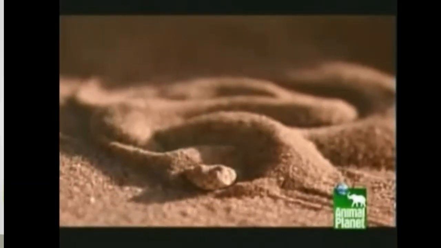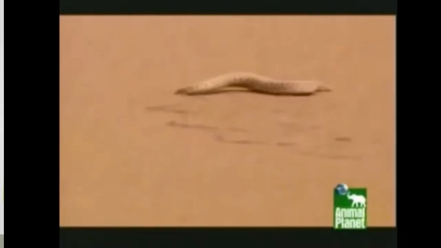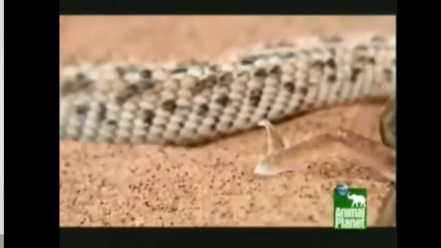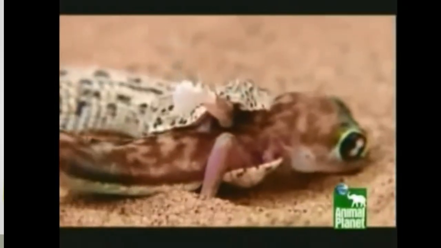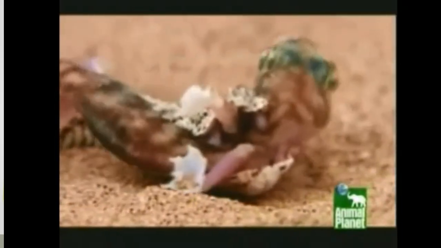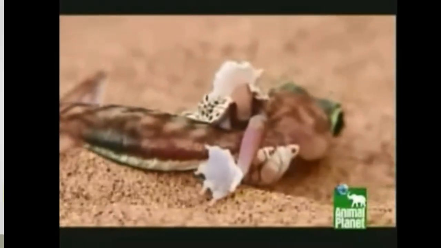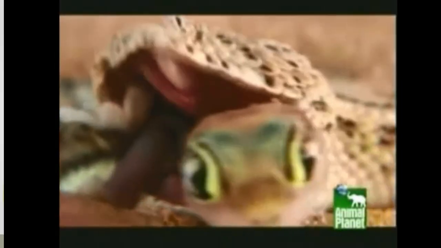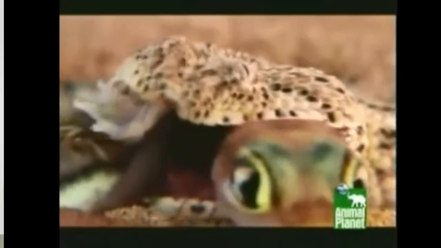Like many desert animals, the sidewinder is nocturnal in the heat of summer, only coming out when the temperatures are at their lowest. But this snake's most remarkable adaptation is the fact that it can survive without a single drop of water. Aww. Getting all it needs from its prey.